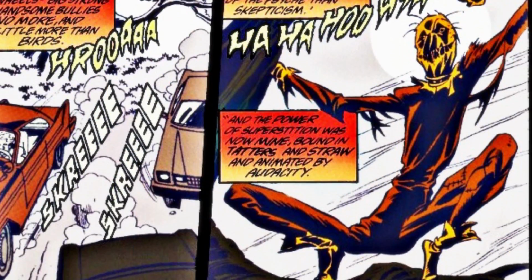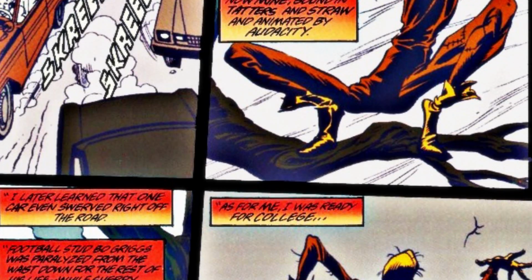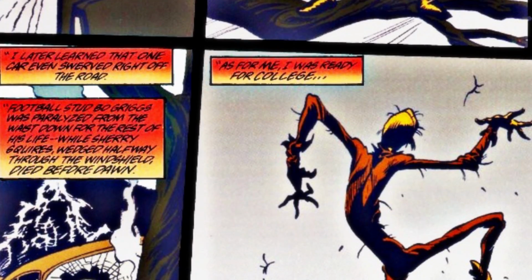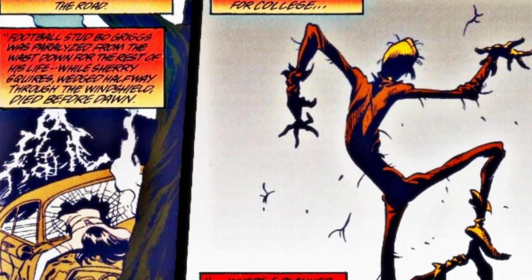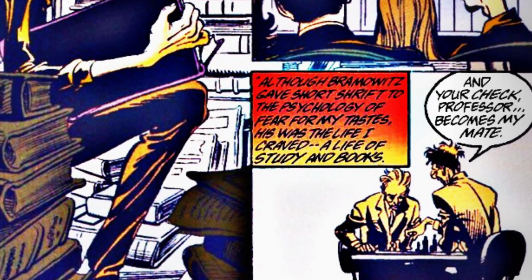Scarecrow laughs from a tree while they flee in terror, the big strong bullies reduced to nothing more than birds, and Crane later learns that their car crashed in the escape, paralyzing Beau from the waist down and killing Sherry in the crash. Crane then attends Gotham University for 4 years, where he intently devotes his time to the study of fear, and to his second passion, chemistry.